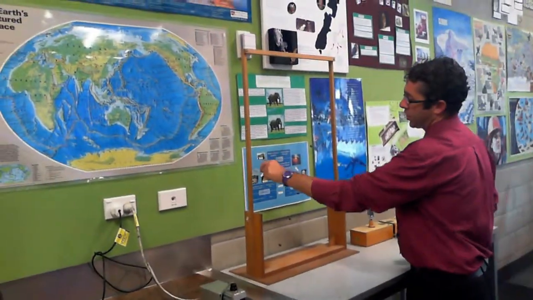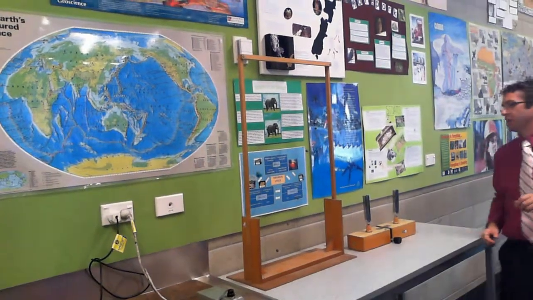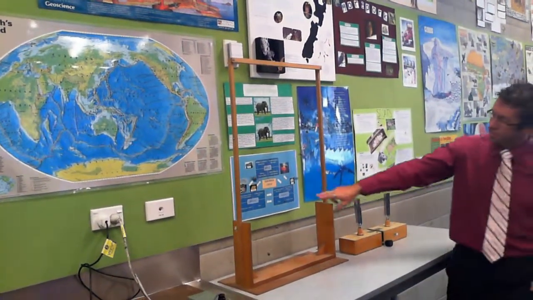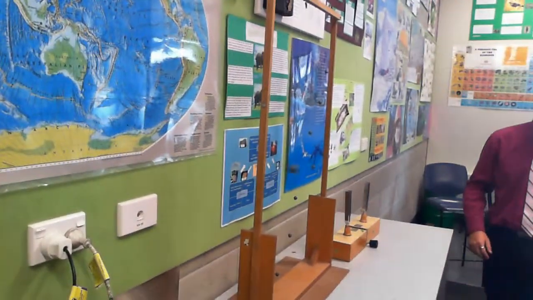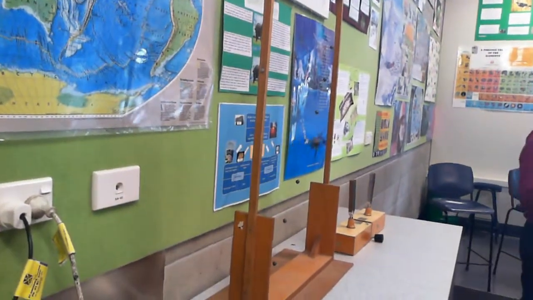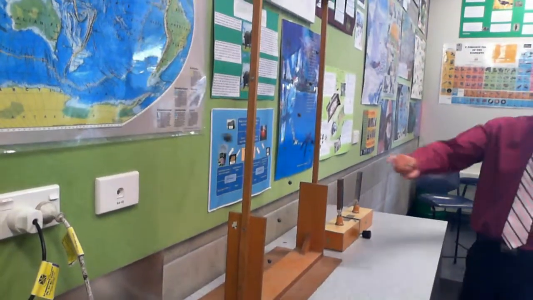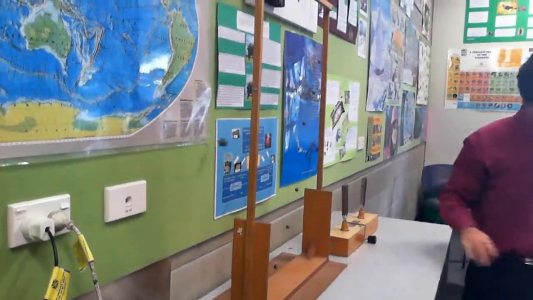So if I swing this one, I hope that doesn't hit the wall too much, then you'll see it starting to move the other ones. But one in particular is moving a lot more. The one that is the same length, which makes sense because we're looking at frequency. So this one here is about the same length, and you'll see it's moving a lot more than the others.